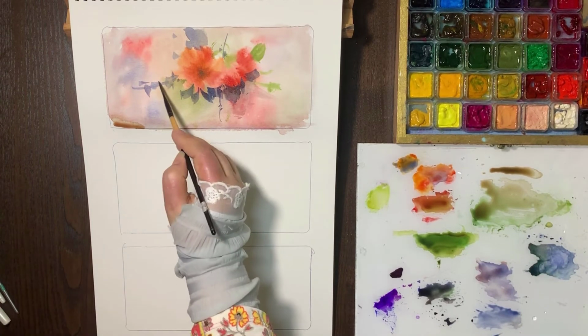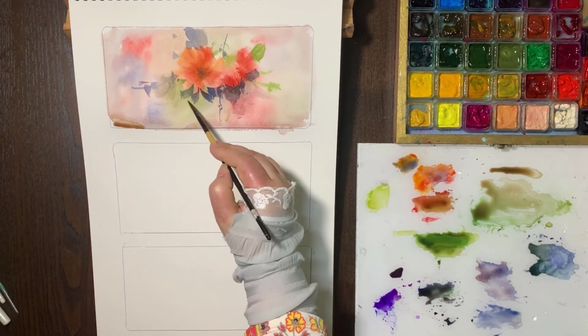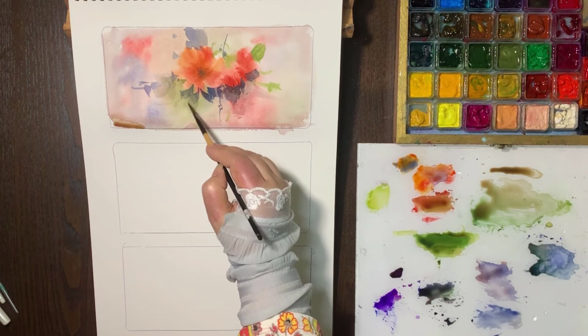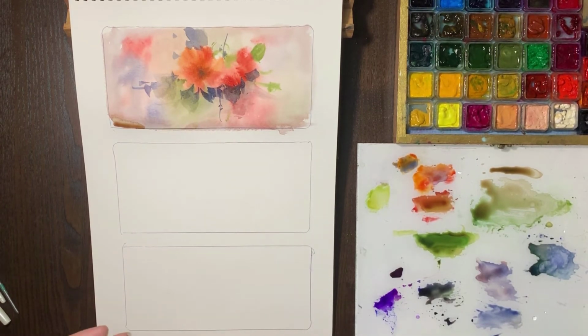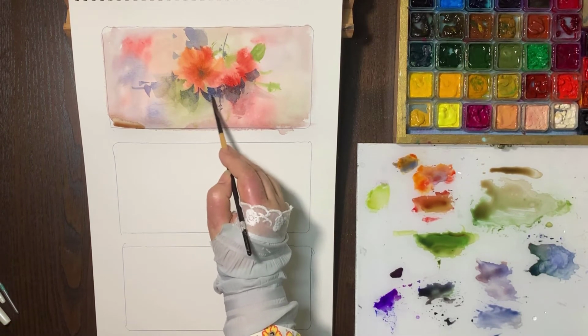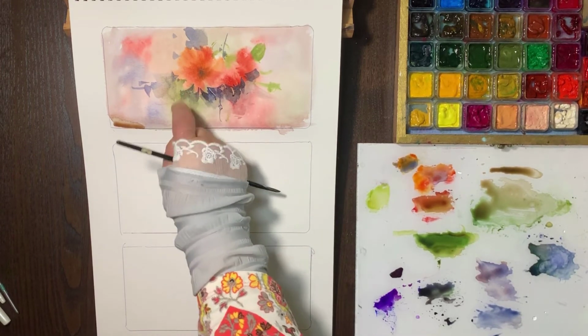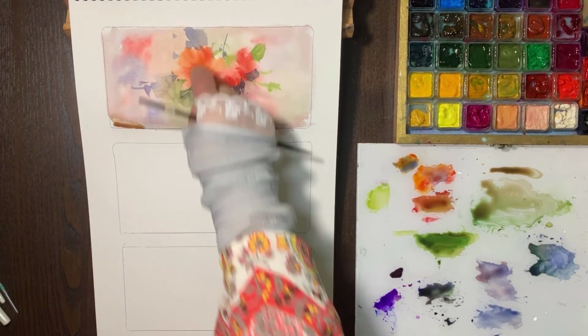Okay, if I don't like this, I just wash it out. And sometimes I just wash the edge of dark ones like this, or with fingernails you can create some movement around.